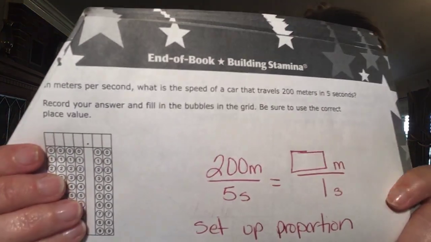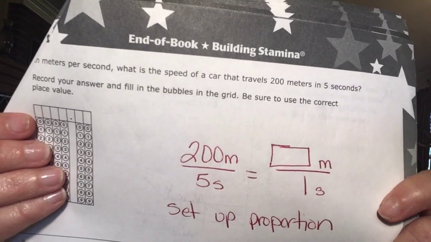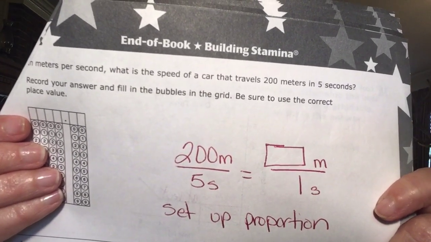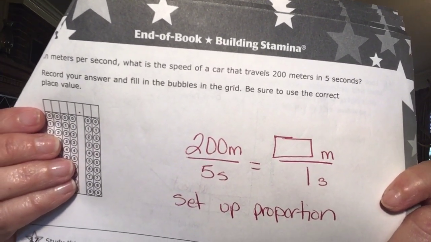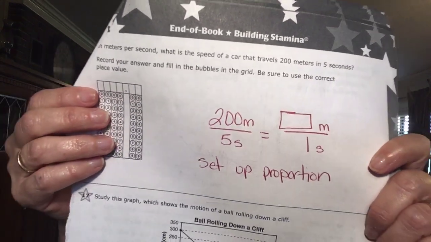All right, page 339 is basically setting up a proportion. My phone is always telling me I have a low battery. You're setting up a proportion for if something traveled 200 meters in 5 seconds, how many meters is it going to travel in 1 second? You've been doing that since about 5th grade, maybe 6. You can set up a proportion. I know Miss Humphreys taught you well.